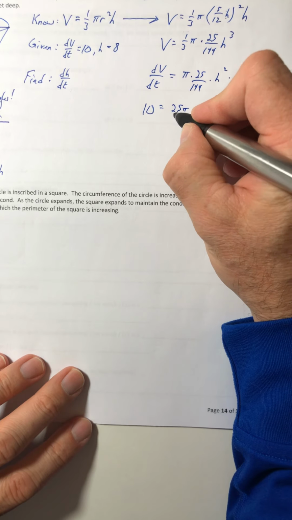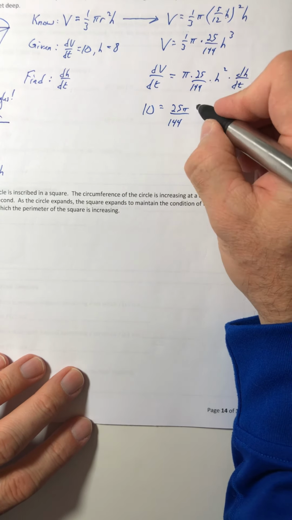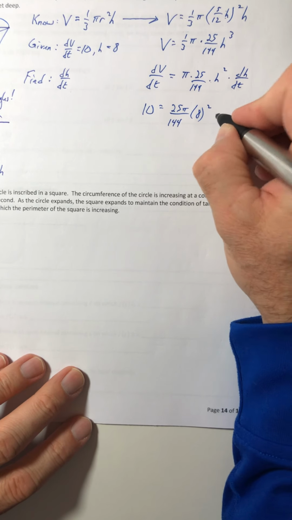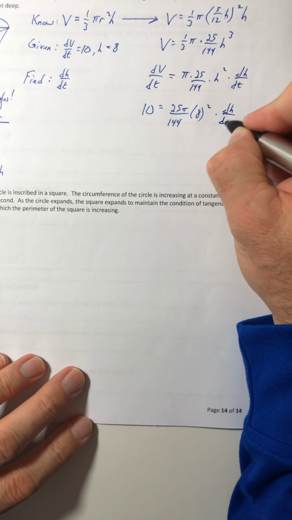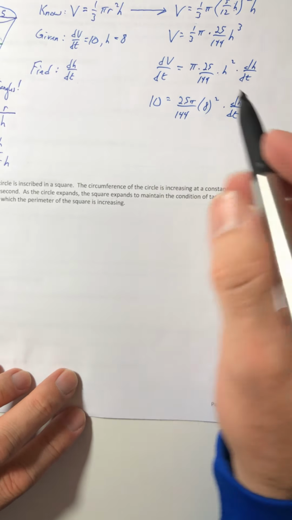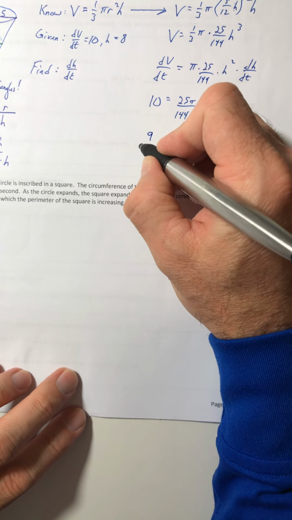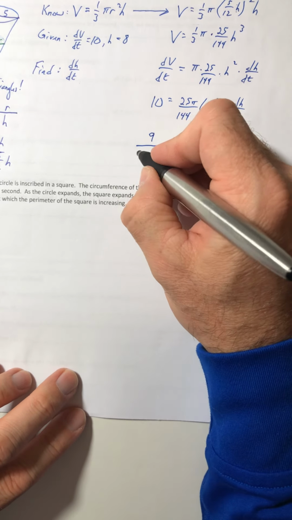Let's rewrite that fraction a little bit nicer. The h is 8. And dh dt is what I'm trying to find. So now I can find it. So just swing all this stuff over to the 10. And once you simplify it down, it's 9 over 10 pi.